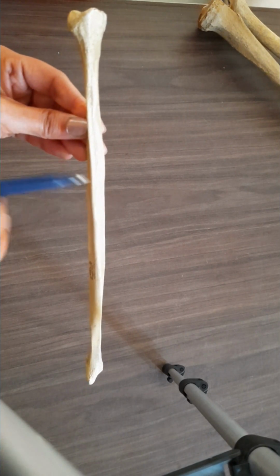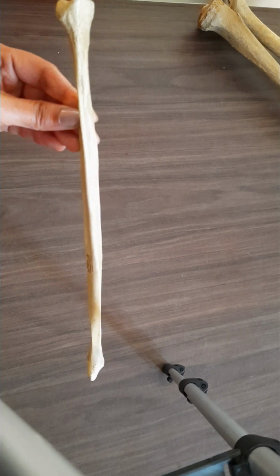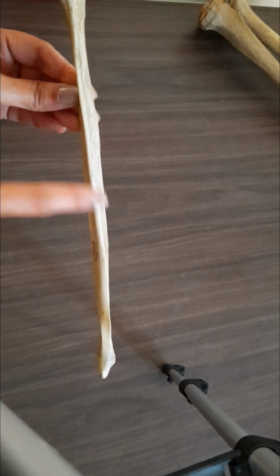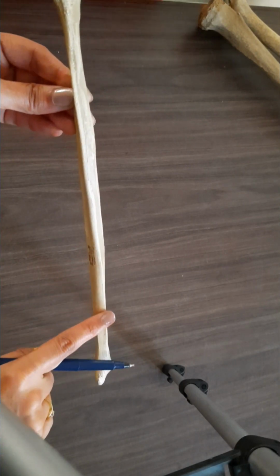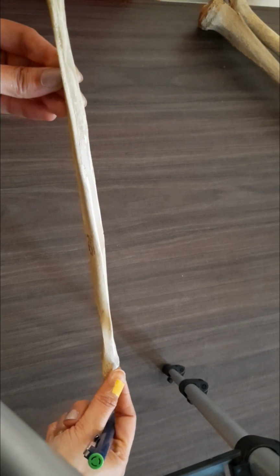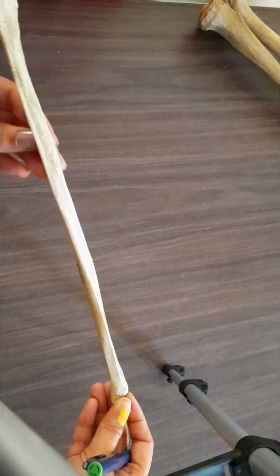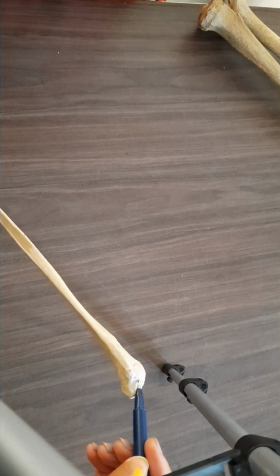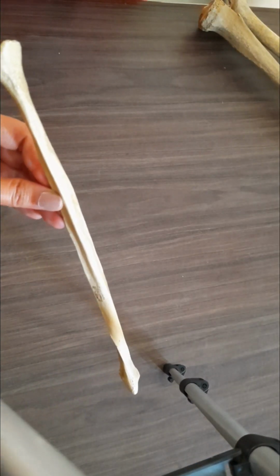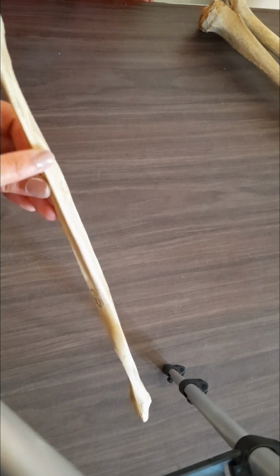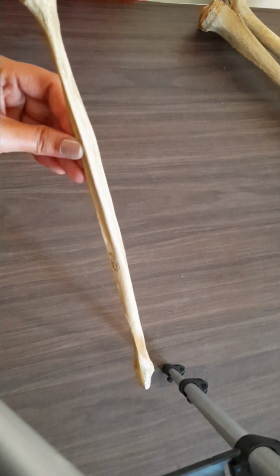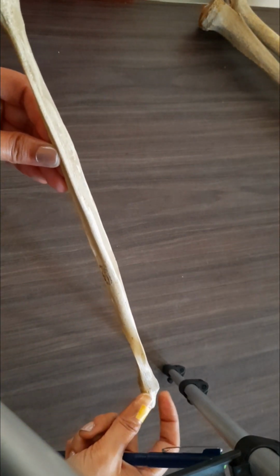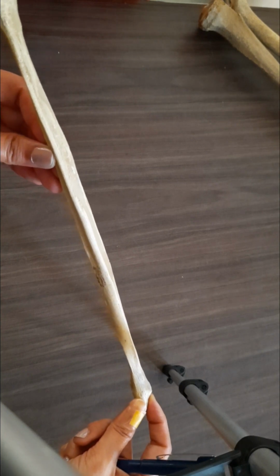The posterior border is always smooth and rounded. And the posterior border runs downwards, and it terminates in the posterior part of the groove that is also known as the malleolar fossa. This is the posterior border starting from the styloid process. It is rounded, and it terminates in the groove known as the malleolar fossa. You got it now?